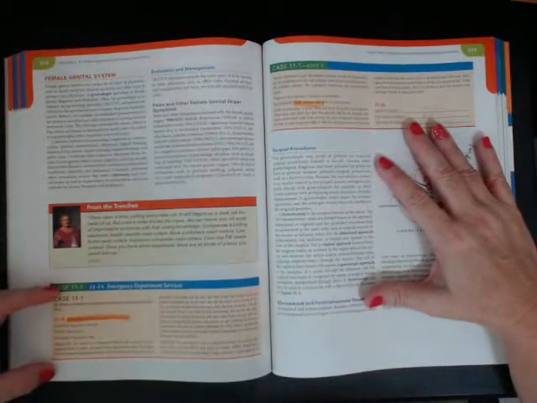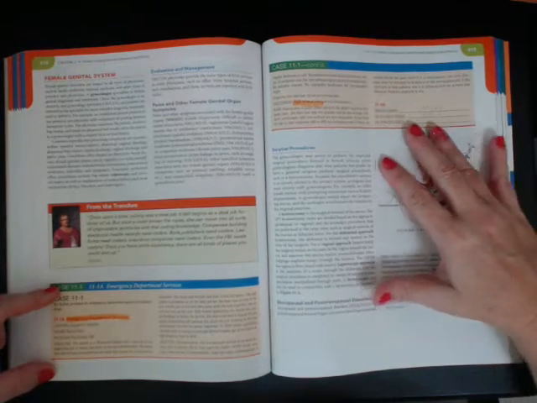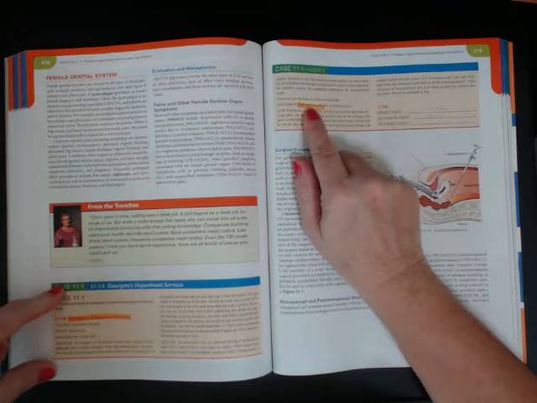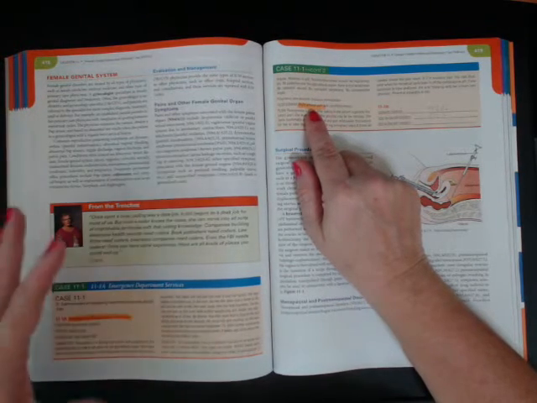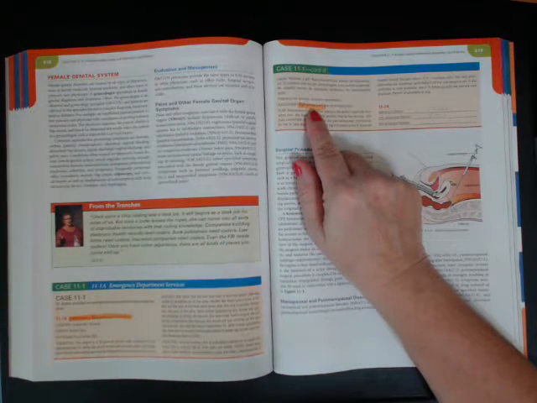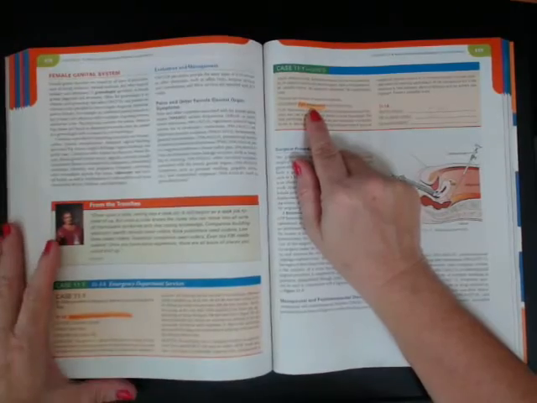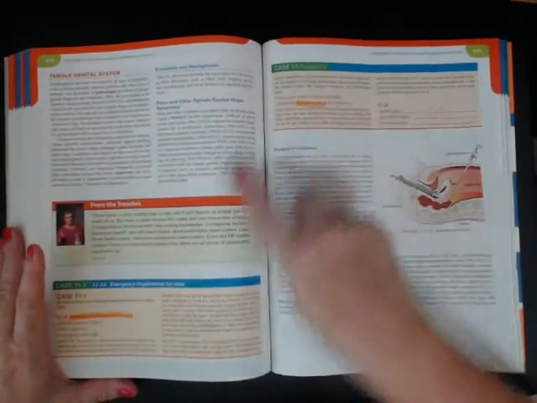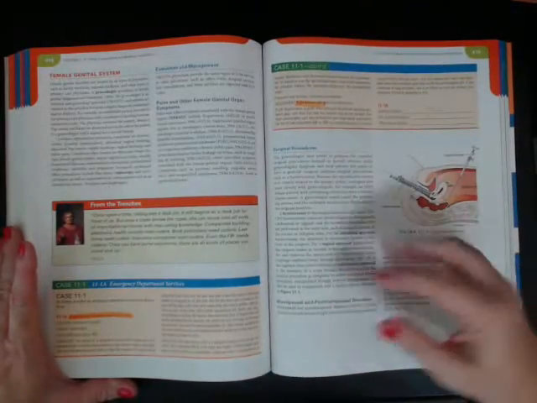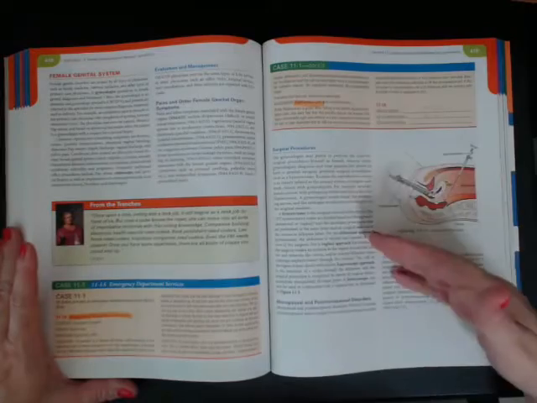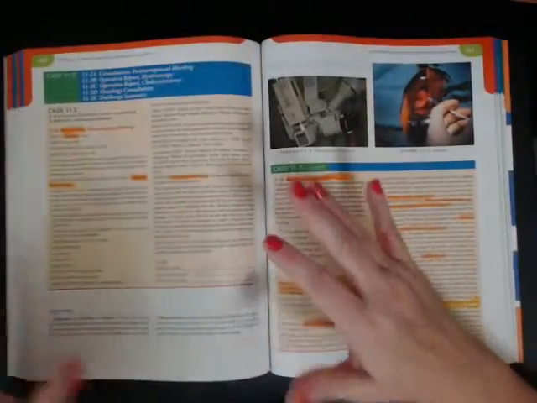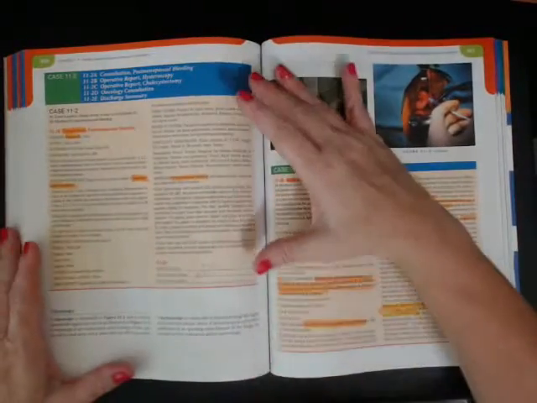So 11.1, this is in the emergency room. The patient is having right adnexal pain, so that's a specific kind of or location of abdominal pain. They're thinking it may be Mittelschmerz, which is pain when you ovulate, but they're not sure. So this one's pretty straightforward. This gives some good information and reminders about your different approaches, whether it's a vaginal approach, abdominal approach, laparoscopic approach. Really kind of good synopsis of stuff.